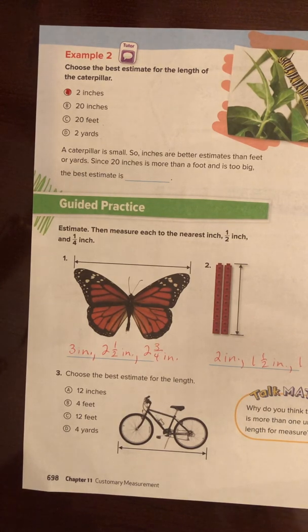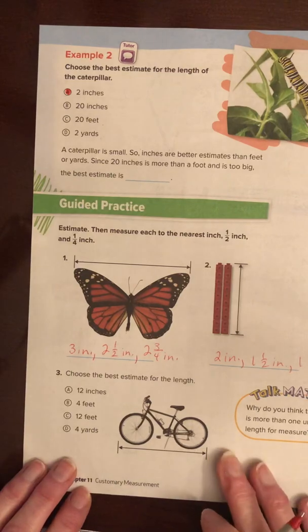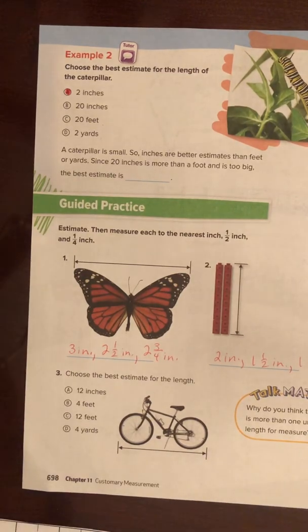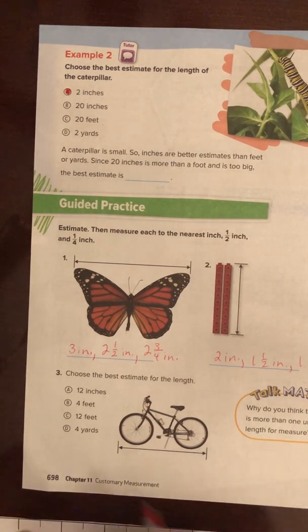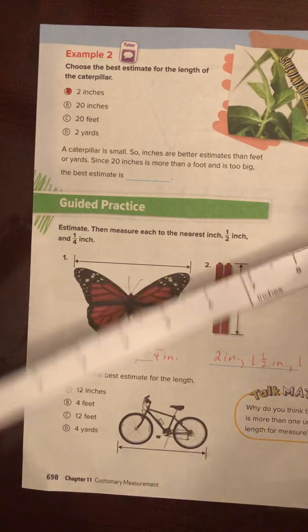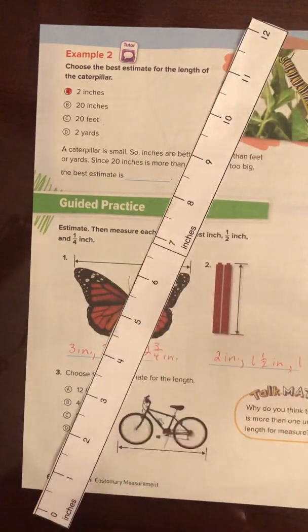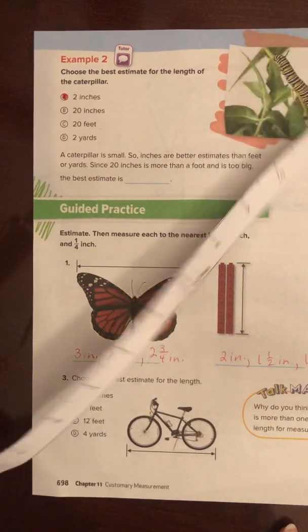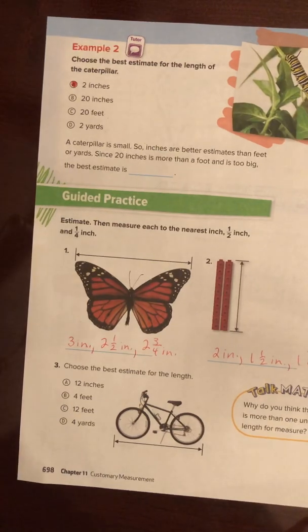So choose the best estimate for the length of a bike. Okay, well, think about your bike, if you have one. And let's see, what do you think would be the closest? Okay, it's definitely bigger than 12 inches, which is 1 foot, right? I mean, this ruler right here, you can't really see it on my screen, but that's 12 inches, that's 1 foot. Your bike is bigger than that, right?